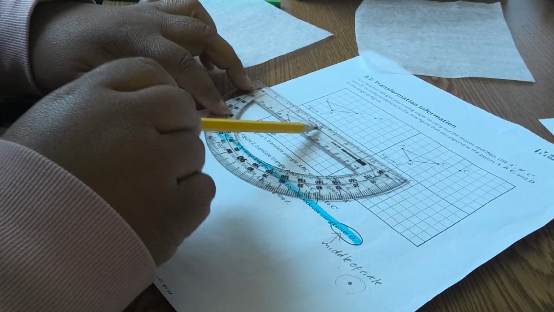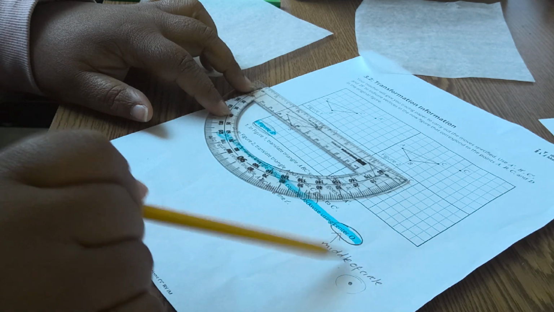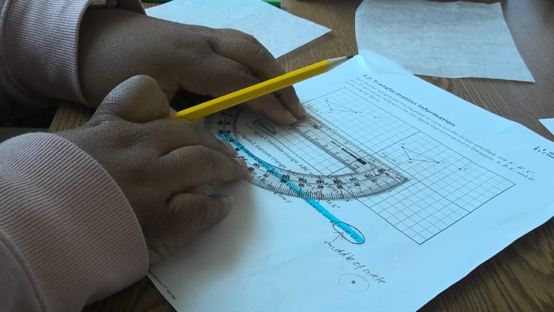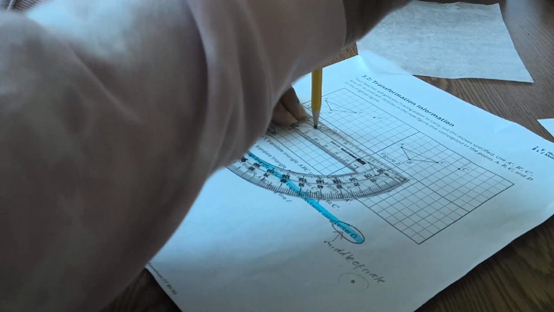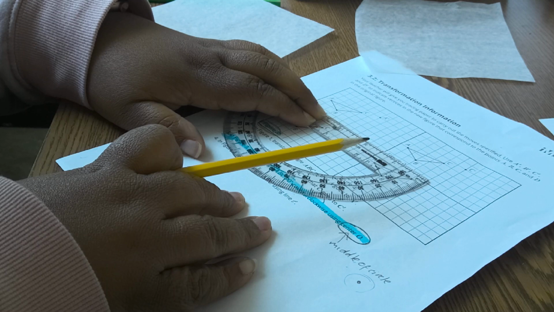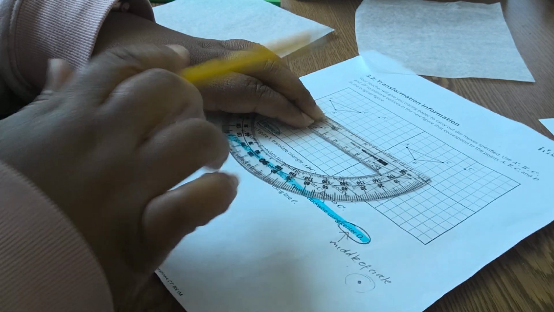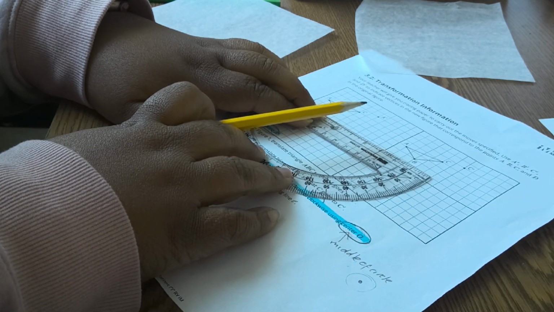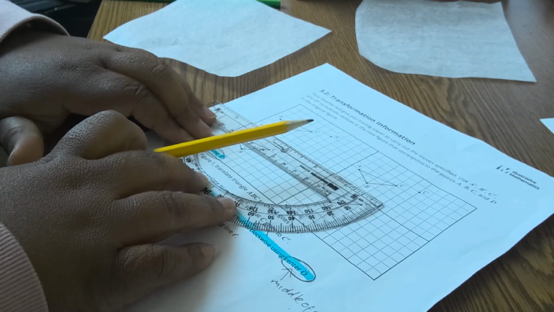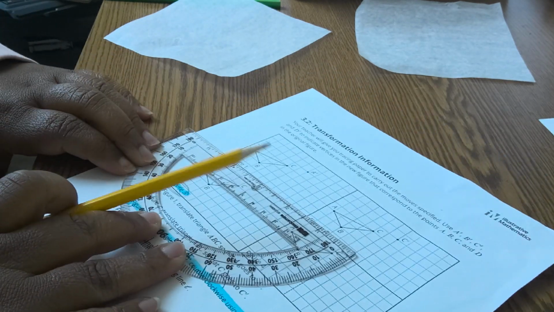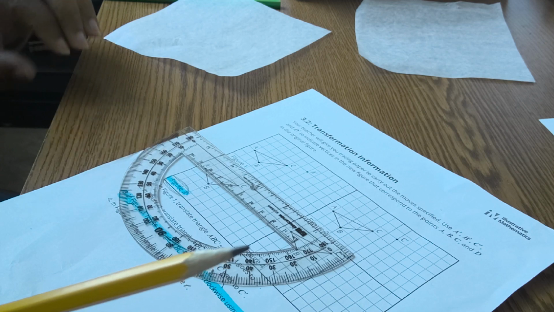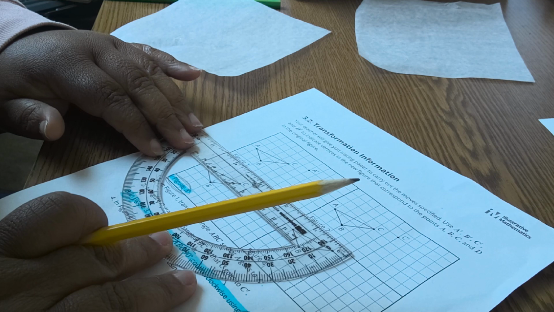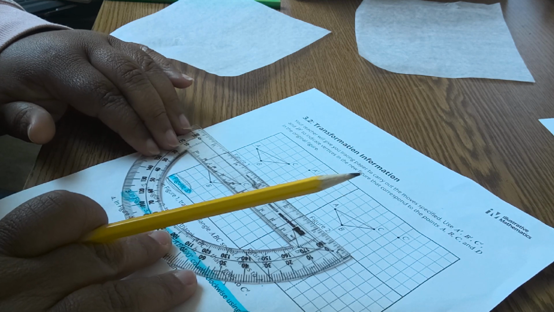So we know that center C is the middle of the circle, is the middle of the rotation. All right. So I made sure that I line my protractor up so that the hole is over that C. Center C is the middle of that rotation. Okay. It's a little closer to me. All right. So now that center C is in the middle, in the circle, right? And I'm making sure that my protractor is nice and straight.